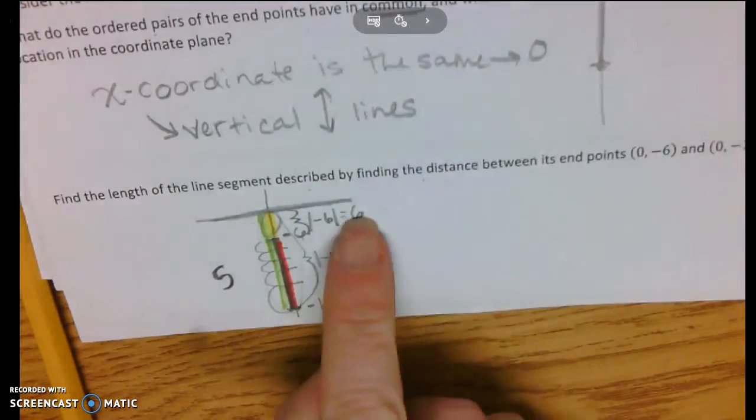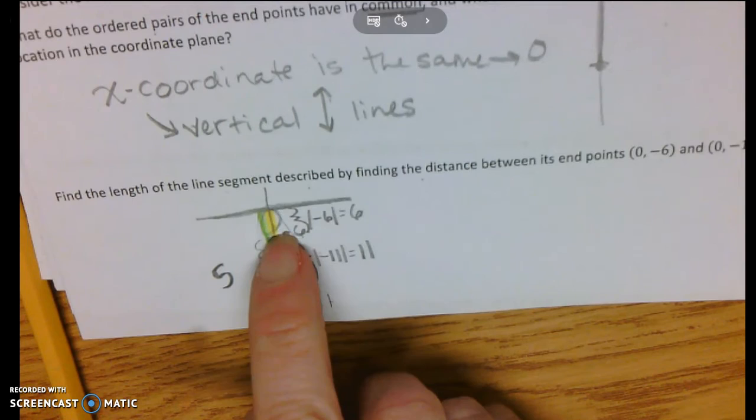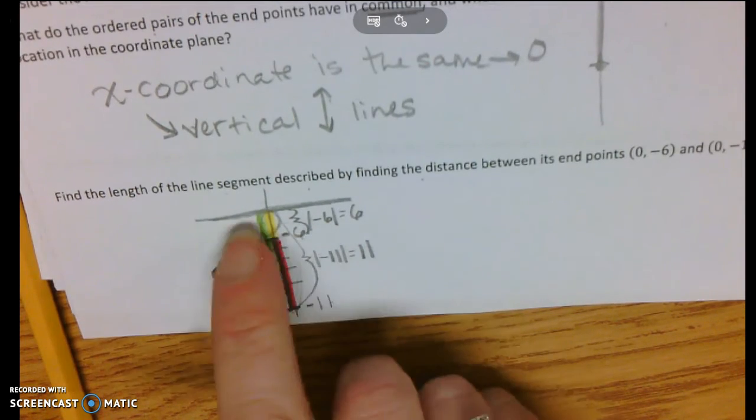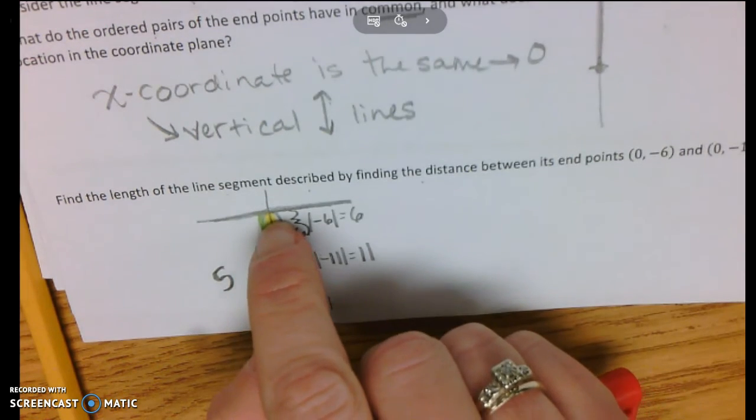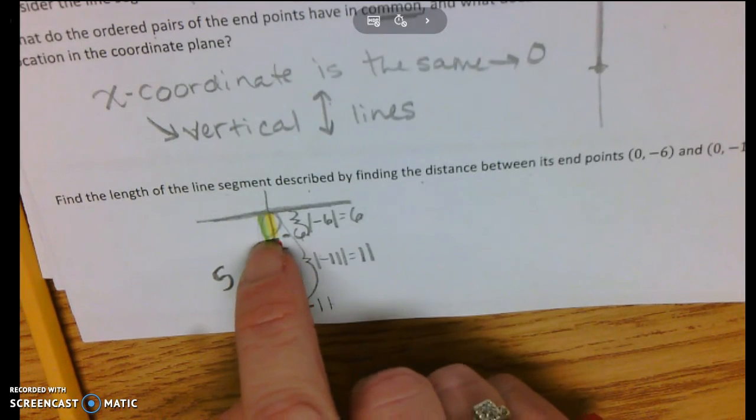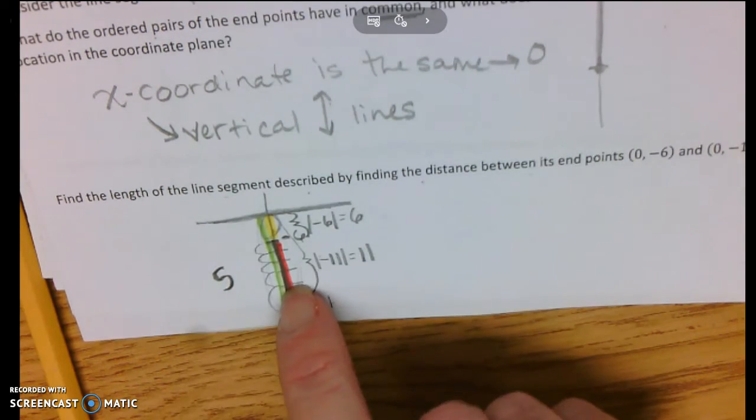Okay, so what I did is this 6 is representing from 0 to here, and this 11 is representing from 0 all the way to 11. I don't need to add this piece plus this piece to figure out what that red section is. Instead, I need to get rid of this yellow piece, and I actually need to subtract it from this green piece so that all I have left over is the red piece.